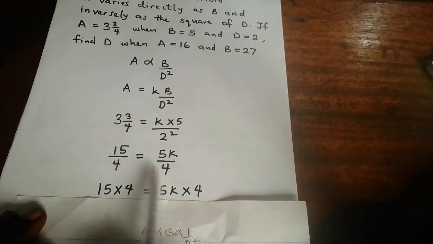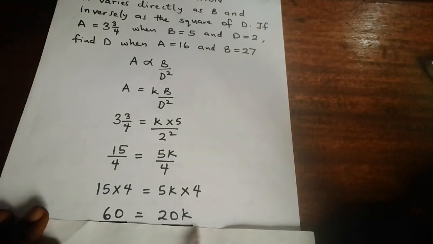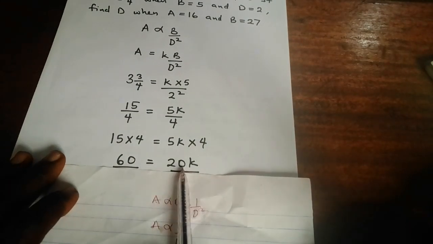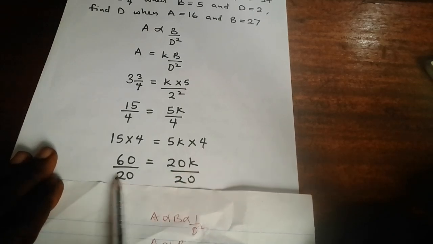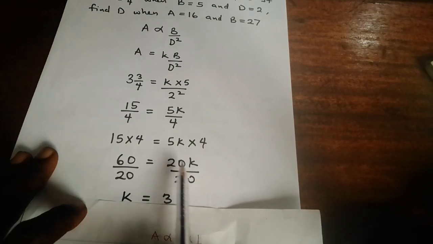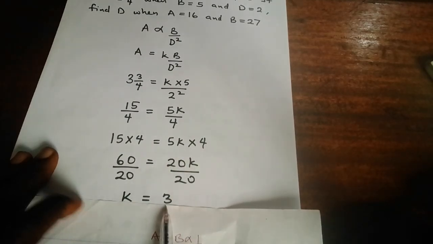So that means 15 times 4 should be equal to 5K times 4. 15 times 4 is 60, equal to 5K times 4, which is 20K. To get K, divide by the coefficient of K, which is 20. Divide both sides by 20. So 60 divided by 20 gives us 3, and 20 divided by 20 is 1, times K. K is equal to 3.